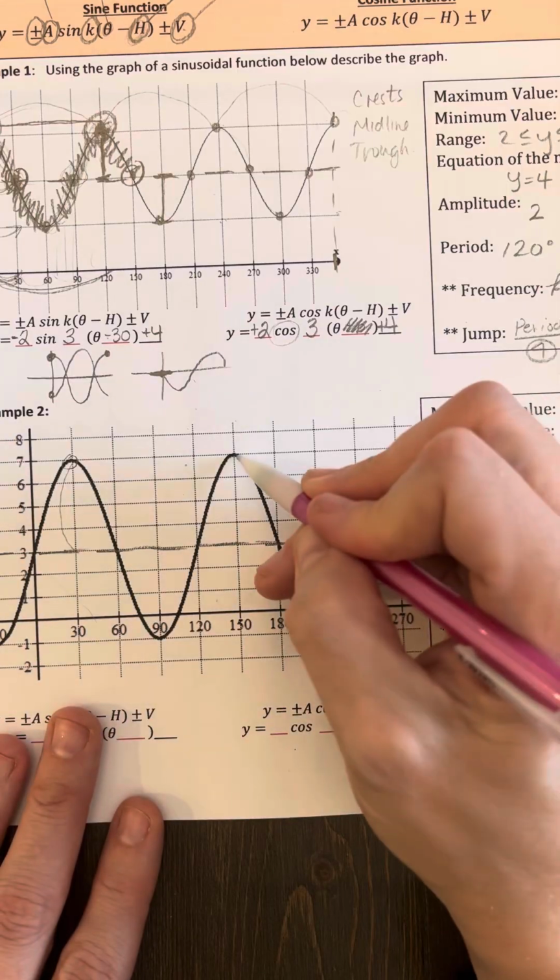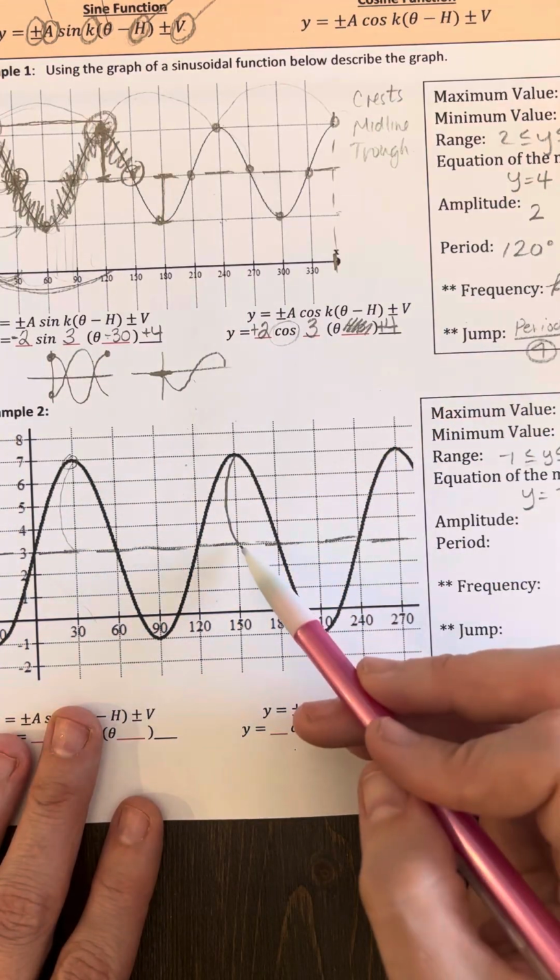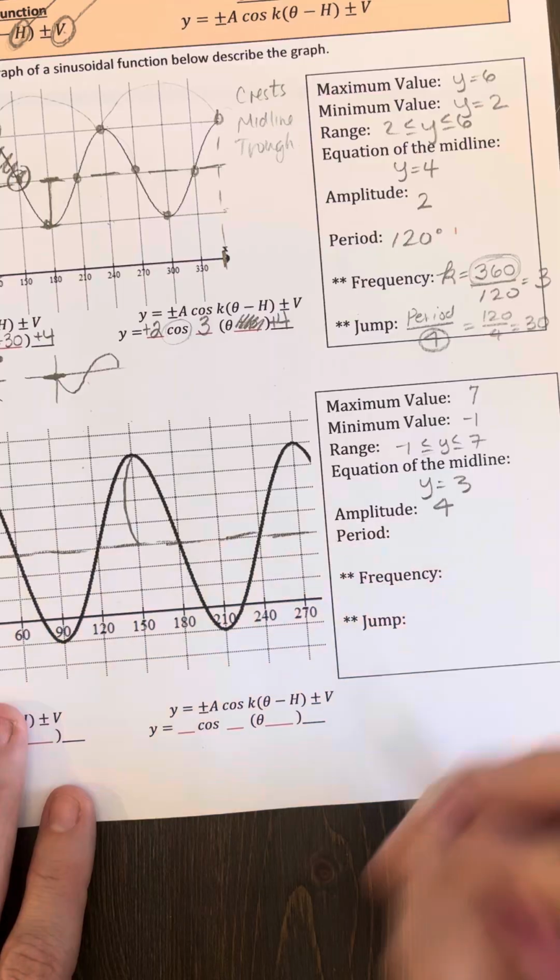My amplitude is this distance from the midline. Okay, so from 3 to 7, that's 4. My amplitude is 4.